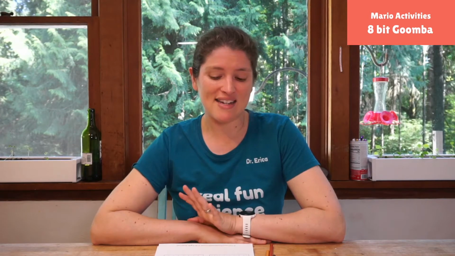We are doing some hands-on projects right now, and today we're going to learn a little bit about the difference between 8-bit characters and 32-bit characters and what that means for how they look. We're also going to look at how we put colors into binary, because binary is a series of zeros and ones, and how do you talk about colors with just zeros and ones?